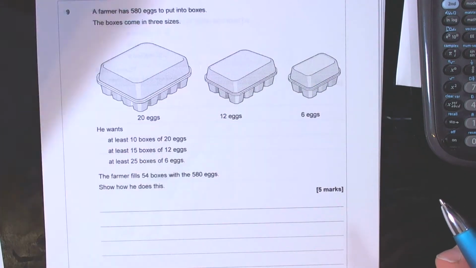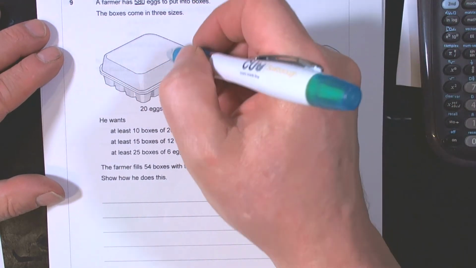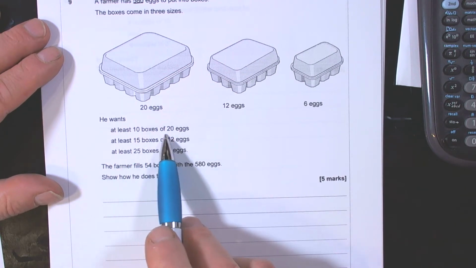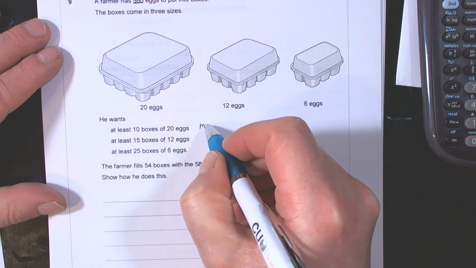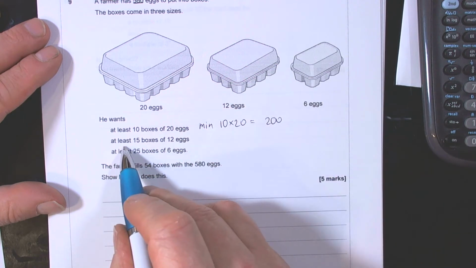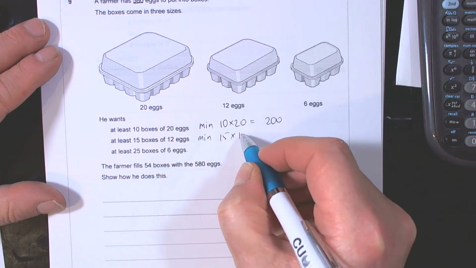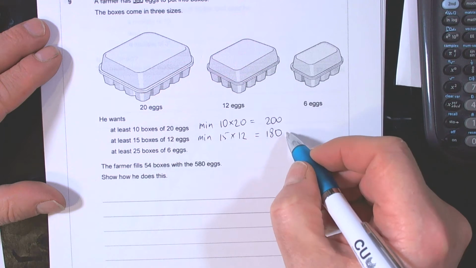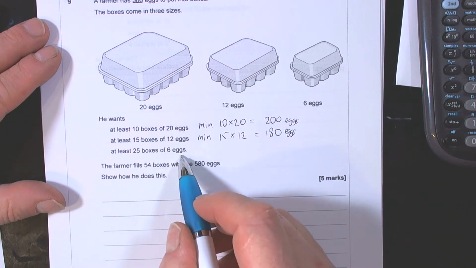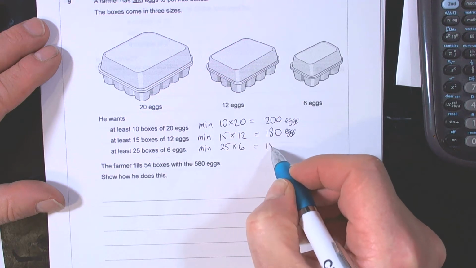Okay, so next. A farmer's got 580 eggs, and the boxes come in 3 sizes. He wants at least 10 boxes of 20 eggs. Well, the minimum for this would be 10 times 20, so that uses 200 eggs. At least 15 boxes of 12 eggs, so the minimum would be 15 times 12, which is 180 eggs. And at least 25 boxes of 6 eggs, so the minimum would be 25 times 6, which is 150 eggs.